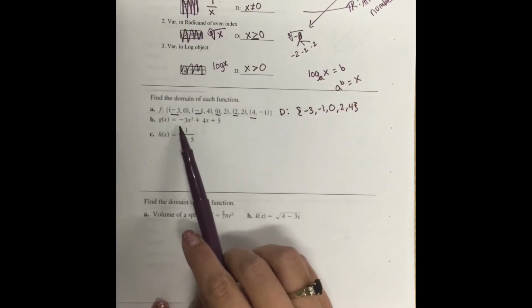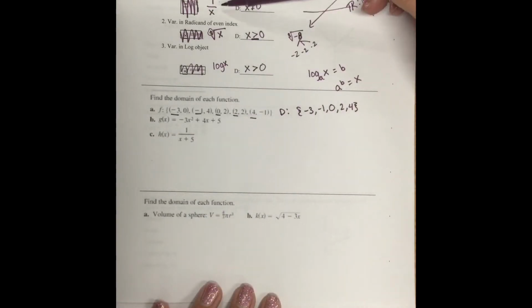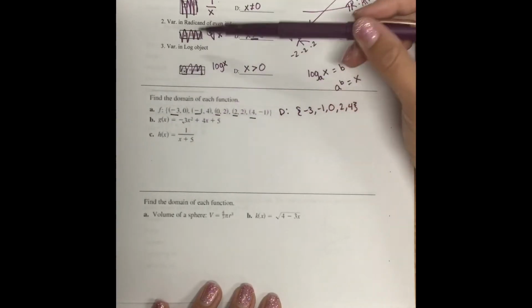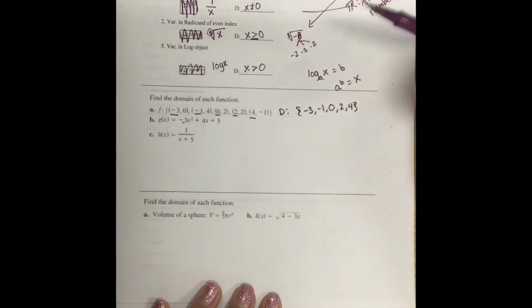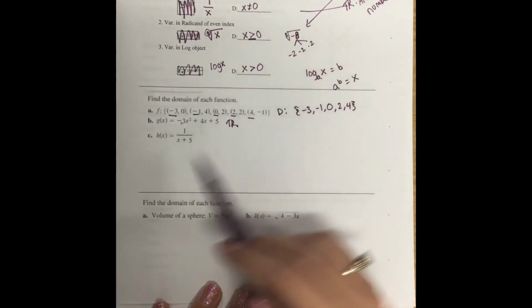What about this one? This is an actual function. We could plug anything in for x. Do we have any of these restrictions? Do we have a variable in the denominator? No. Do we have a radicand with an even index? No. Do we have a logarithm? No. So this one is all real numbers since there's no other restrictions there.